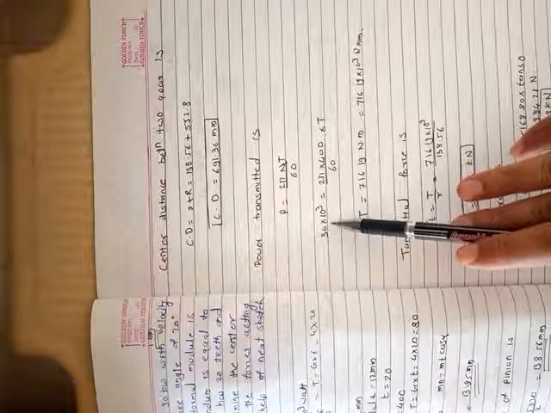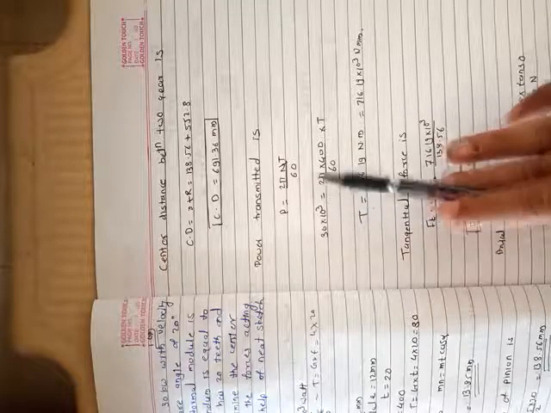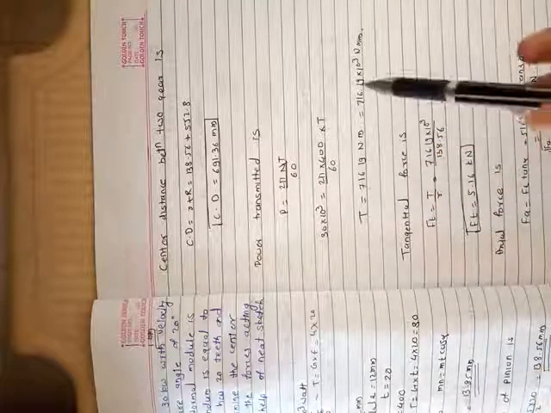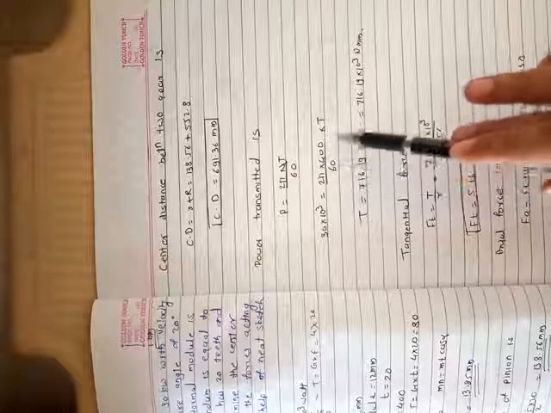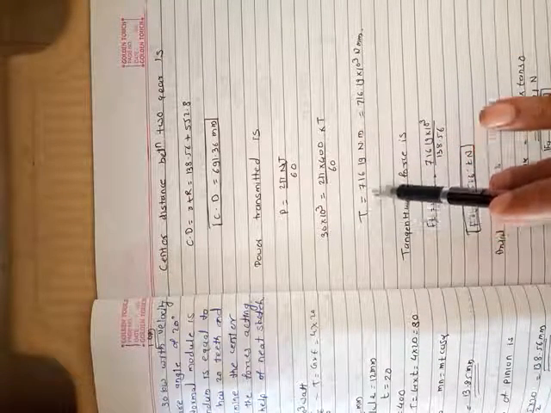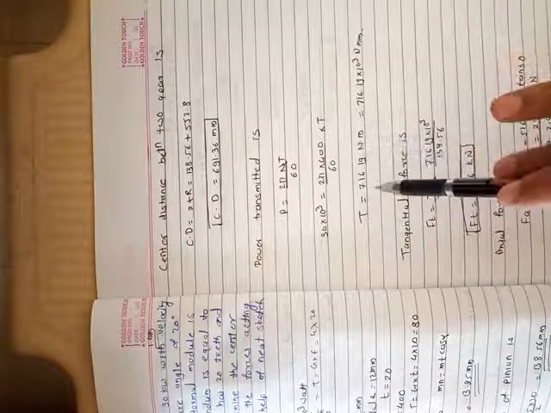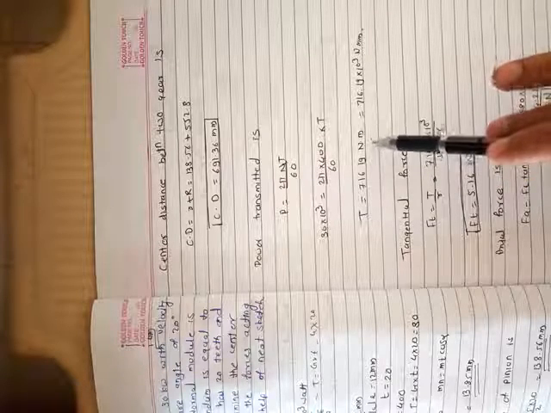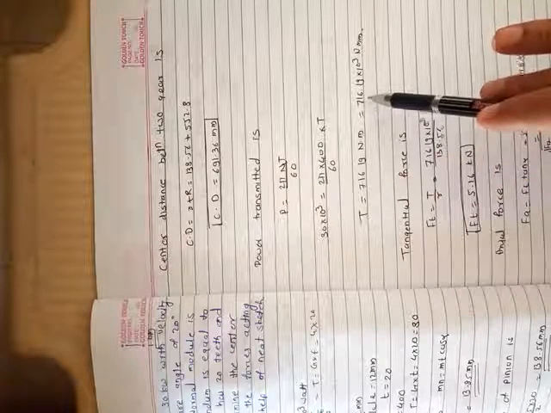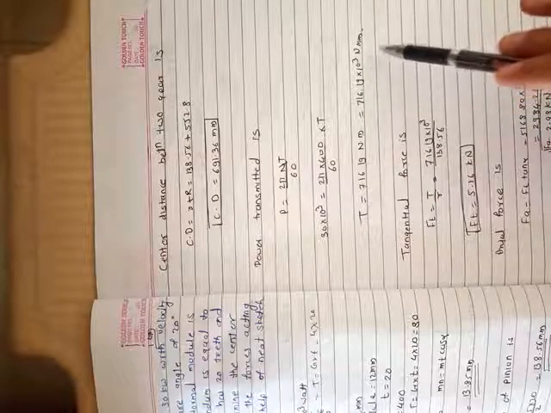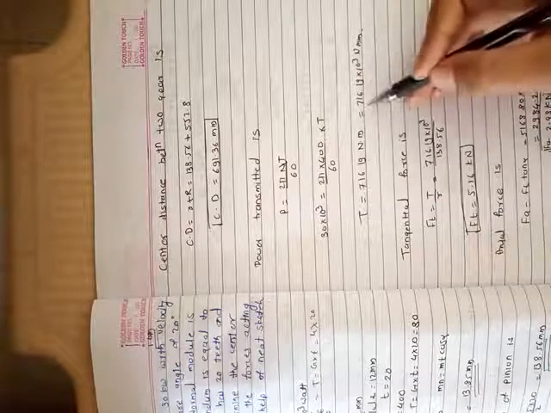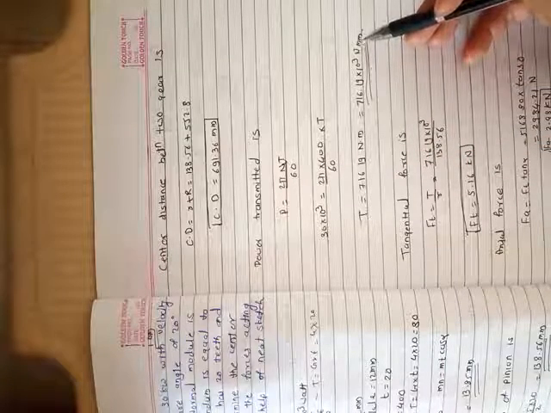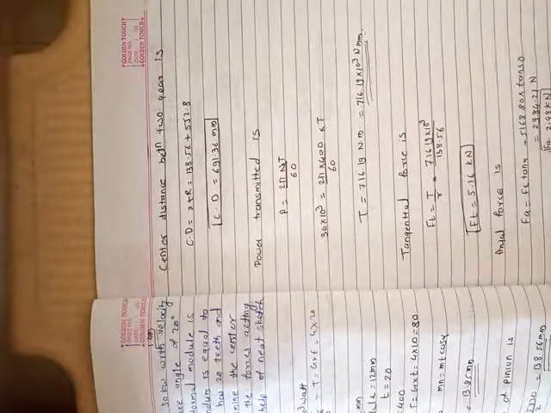Then the value of power given to you is 30 into 10 raised to 3 is equal to 2 pi, and the speed given to you is 400 rpm, divided by 60, into T. Then the capital T is equal to, after calculation, 116.919 Newton meter, which is equal to 716.19 into 10 raised to 3 Newton mm. If it is given in Newton mm, you just multiply by 10 raised to 3 and write mm here. Okay.